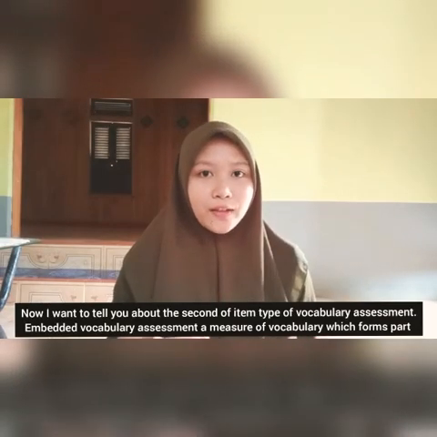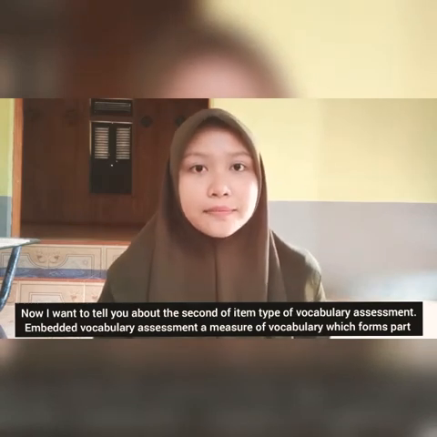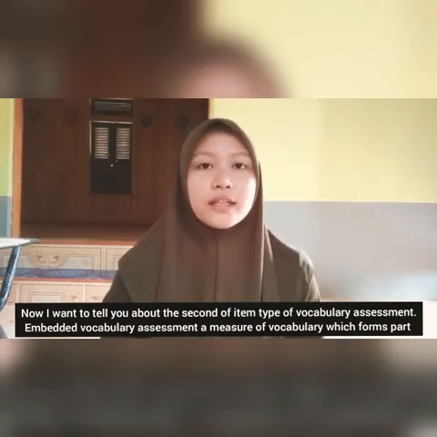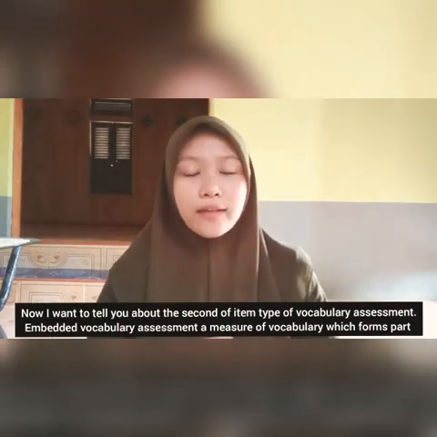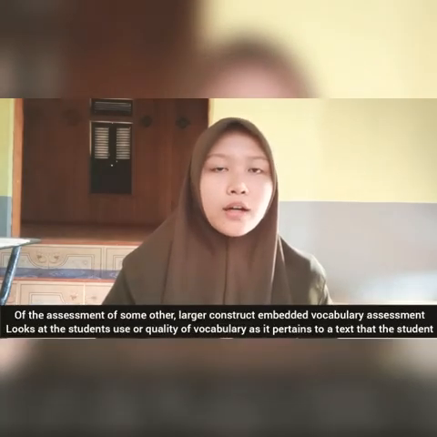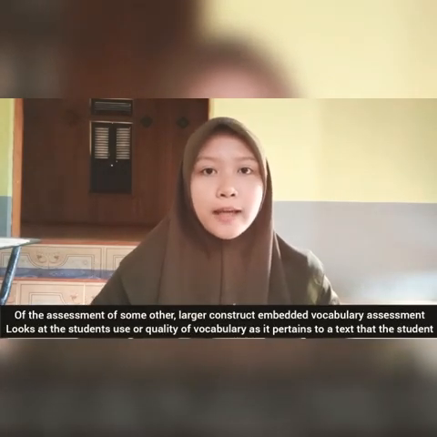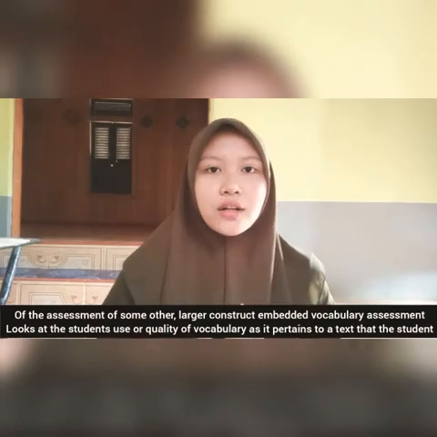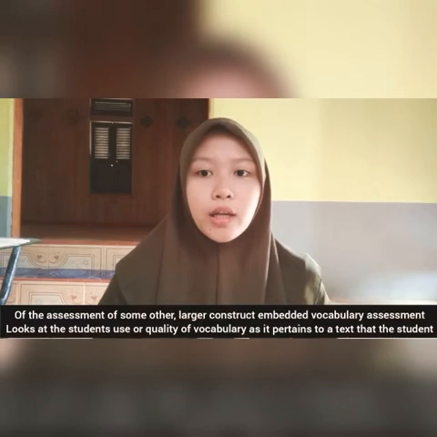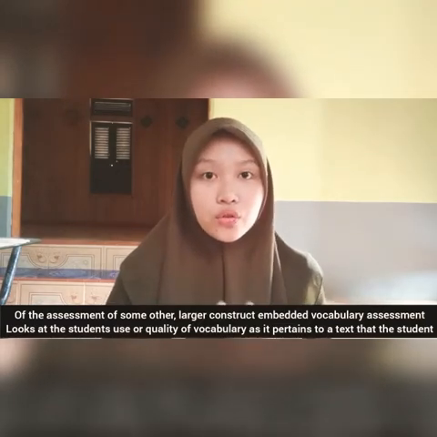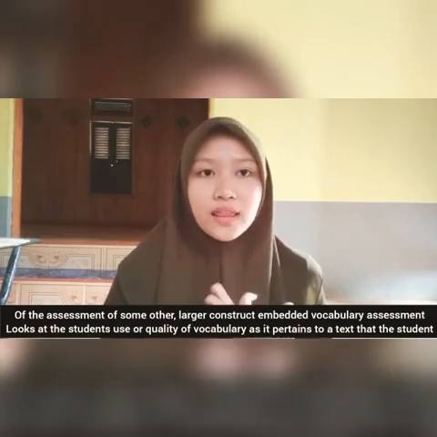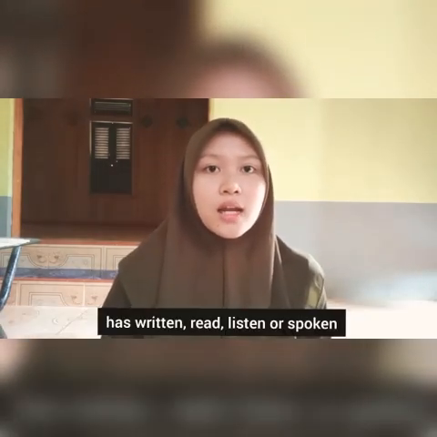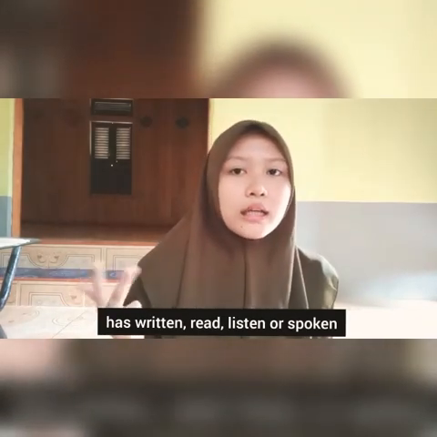Now I want to tell you about the second item type of vocabulary assessment. Embedded vocabulary assessment is a measure of vocabulary which forms part of the assessment of some other larger construct. Embedded vocabulary assessment looks at the student's use or quality of vocabulary as it pertains to a text that the student has written, read, listened to, or spoken.